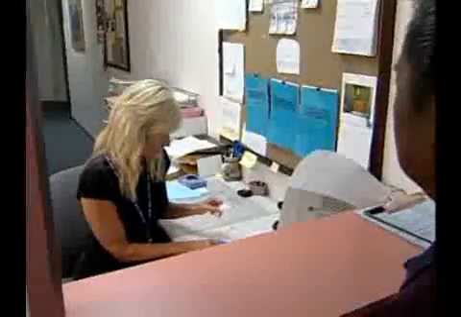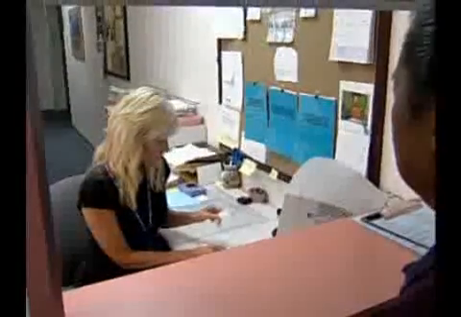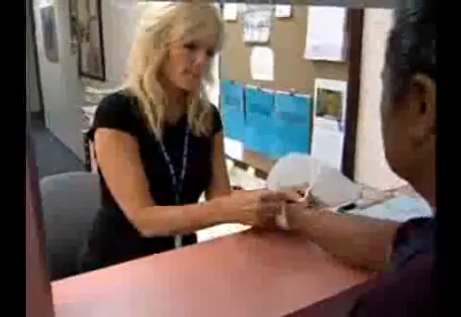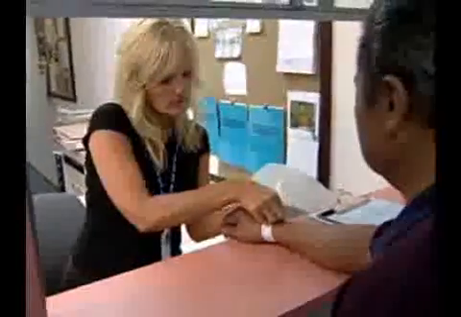Now let's review the 6 rights. The first right is the right patient. Each hospitalized patient wears an ID band on which his or her name and other identifying information is written. Every form in the patient's chart has identifying patient information on it.